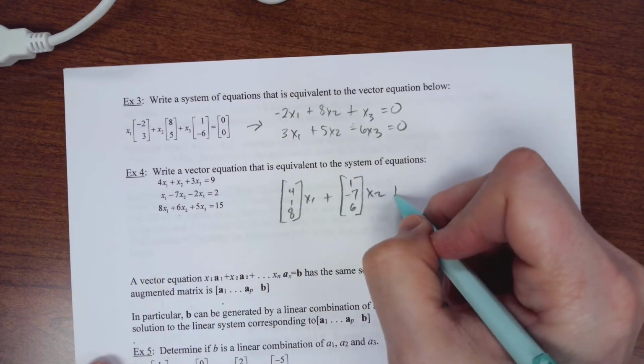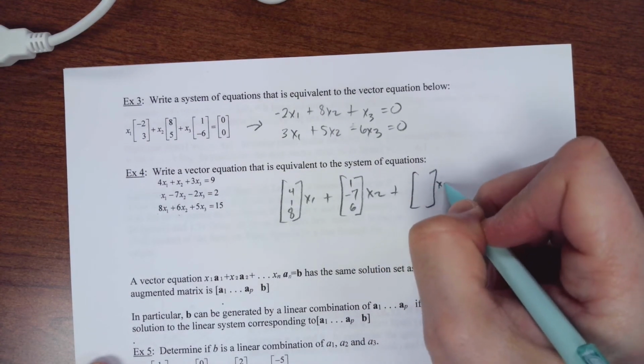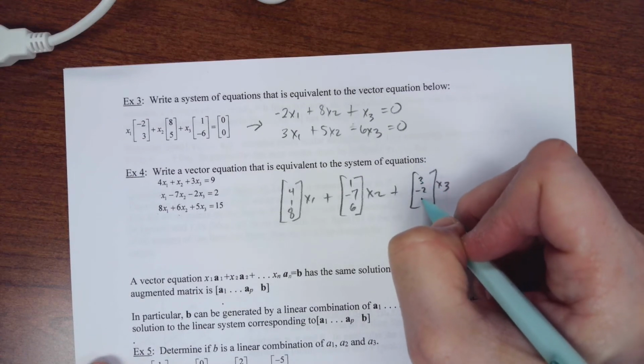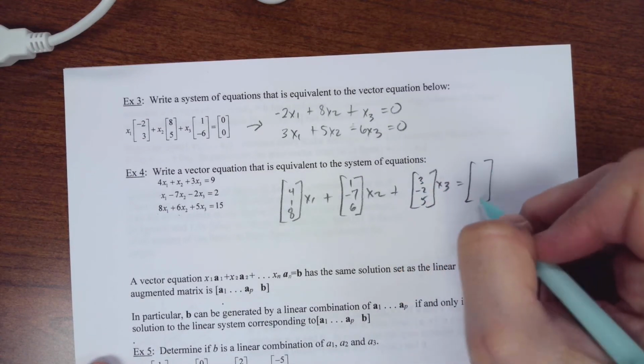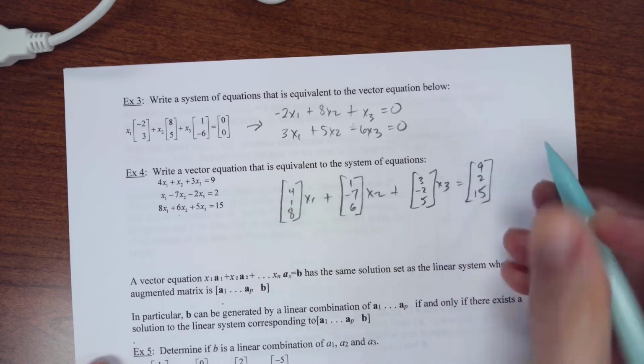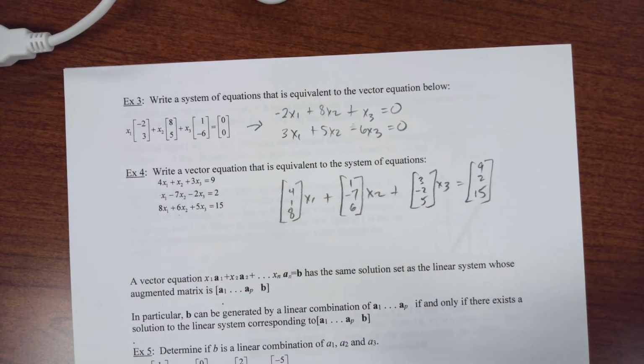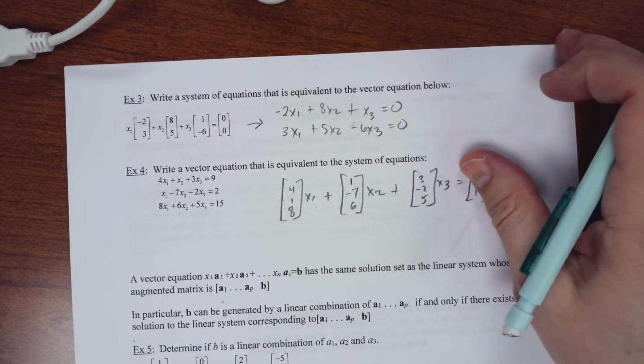All right, and then for x3 is 3, negative 2, 5. All right, then equals, and then the answers. So 9 to 15. So these are like interchangeable, right? If you're given this, you can make it that, and vice versa.